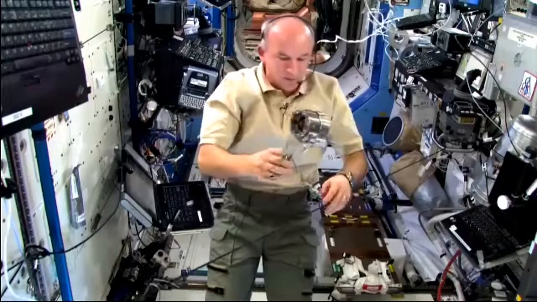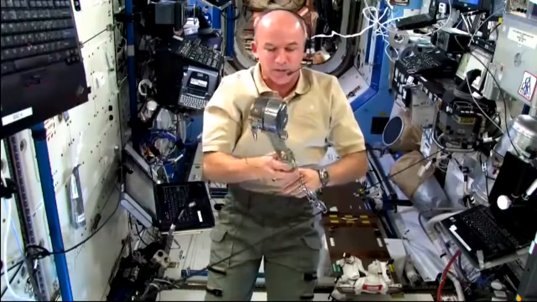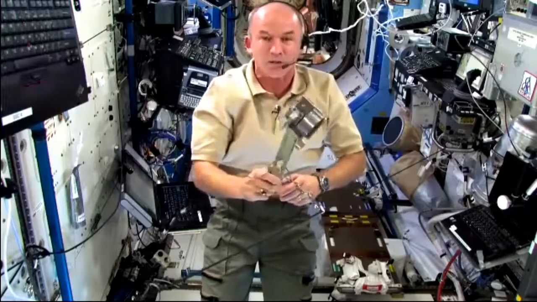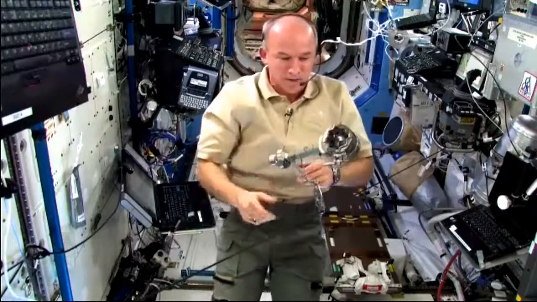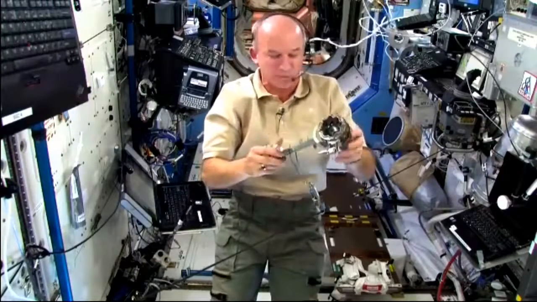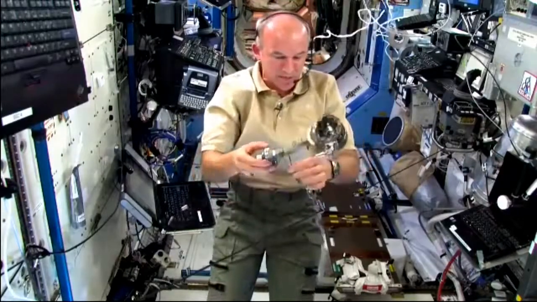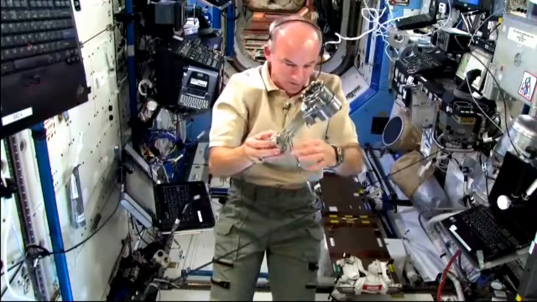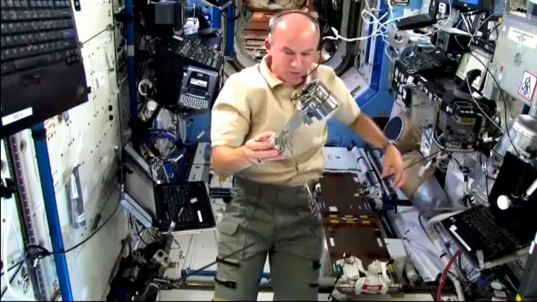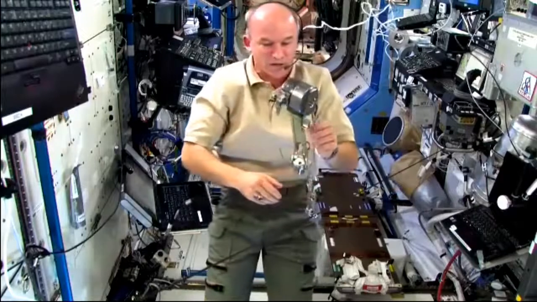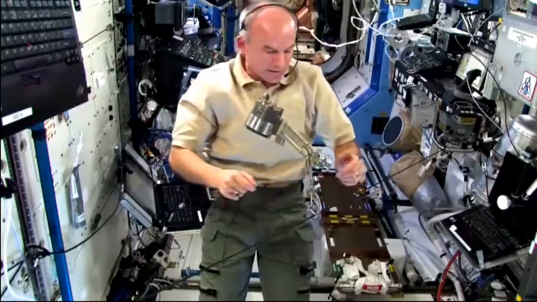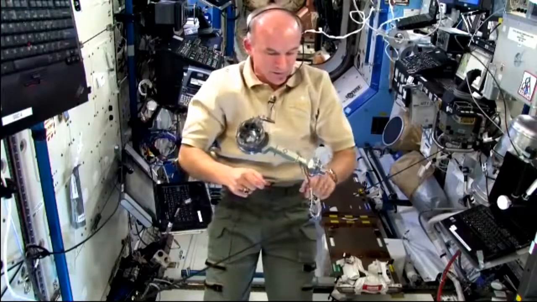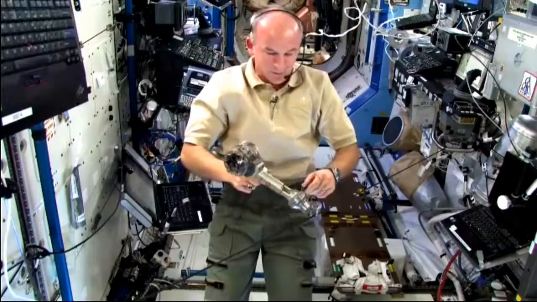Let's say we were to take this object here. This is a special tool that we use on board the space station, actually during spacewalks. But it's a heavy metal object, and that's what I really wanted to use. You can see I have it tied with a string onto this bungee right here, and it's just floating here in weightlessness. The string is rather loose, and it's just kind of floating randomly.